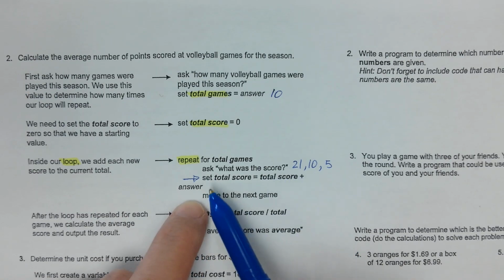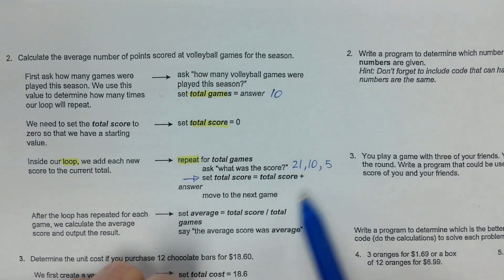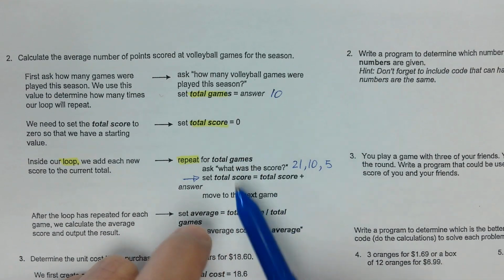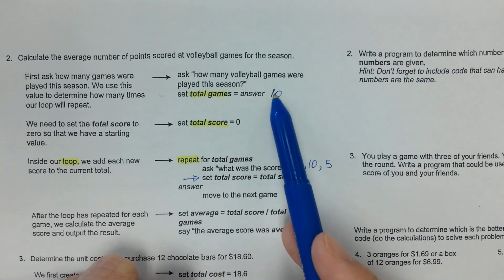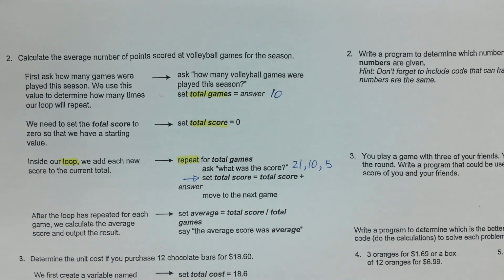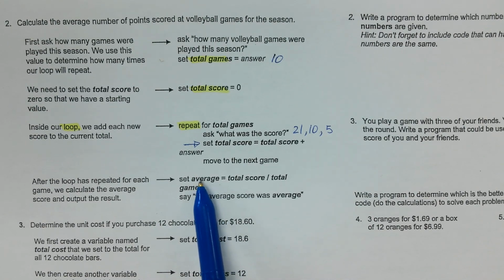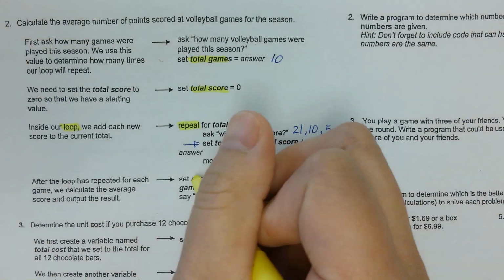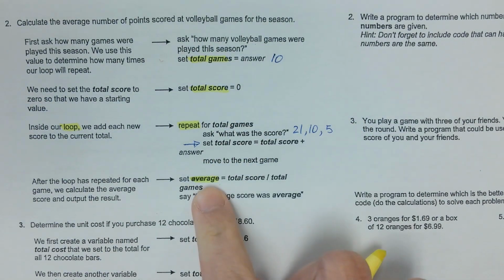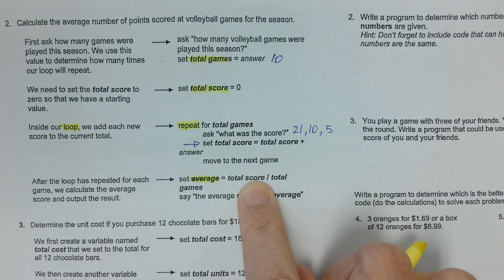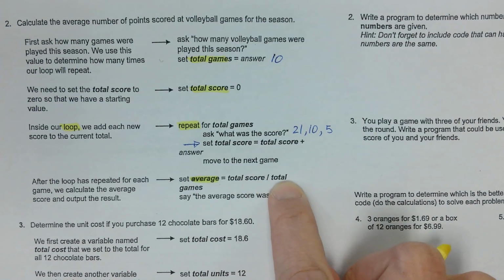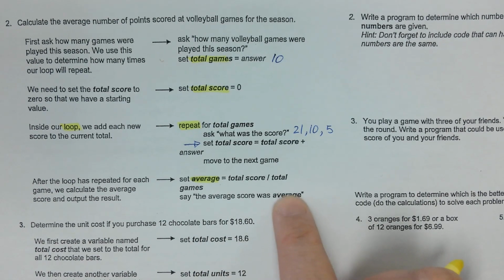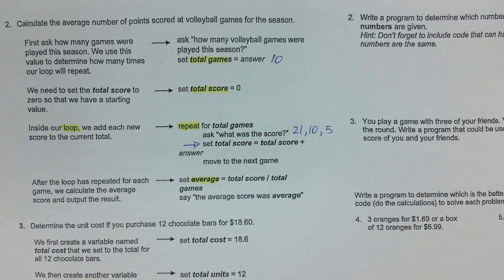So 31 plus 5. And then it's going to loop again, and loop again, and loop again, for 10 times because you said total games was 10. At the end, it's going to set average, which is another variable, to total score divided by 10. And then it will display the output: The average score was, and then the number. Okay.